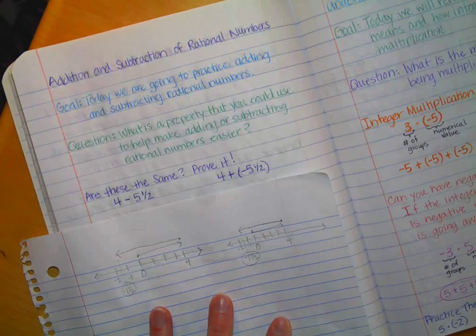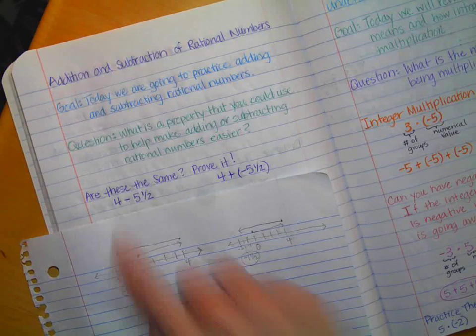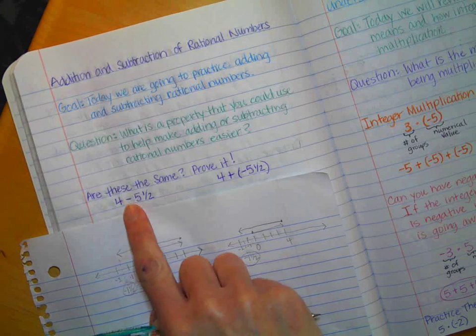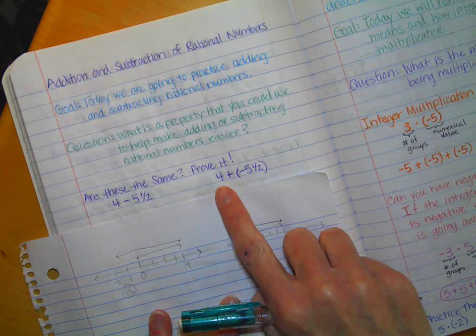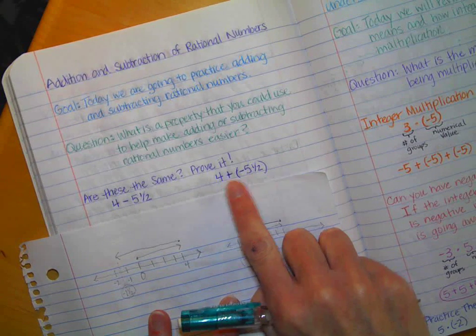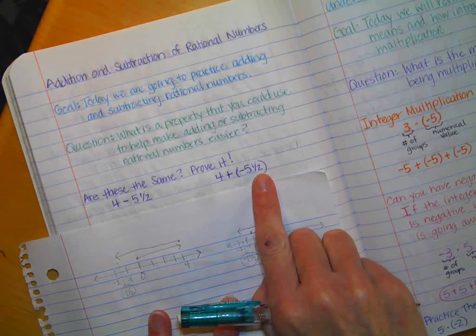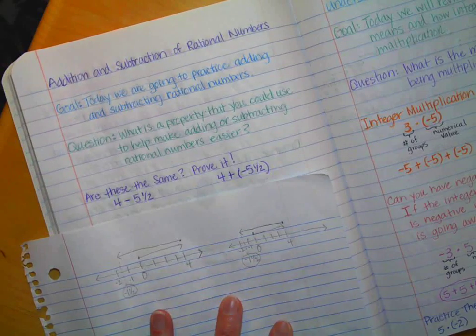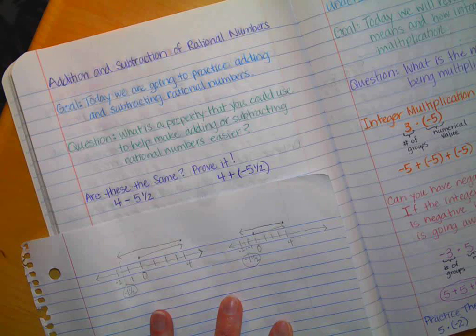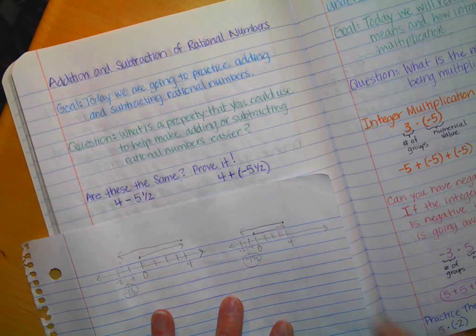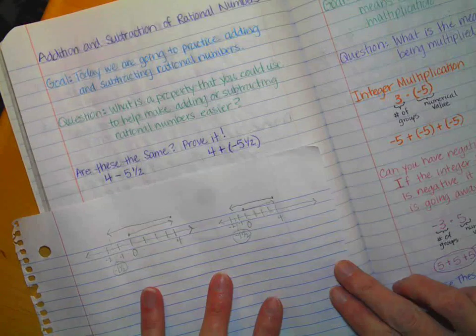Now, I would like to know how that is possible. This one says 4 take away 5.5. This one says 4 plus a negative 5.5. So my question to you is, aren't we doing the exact same problem? The exact same problem, okay? The answer to that is yes, we are.